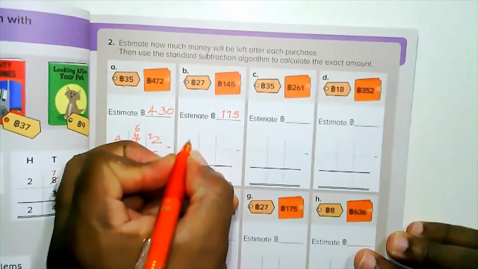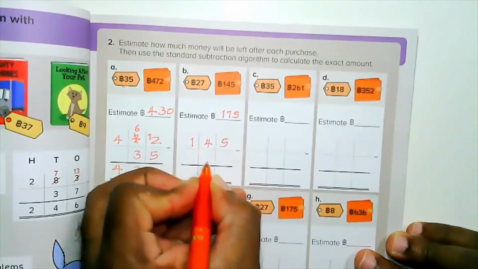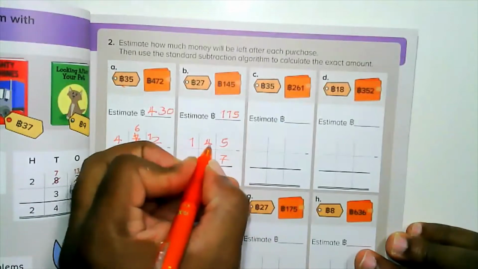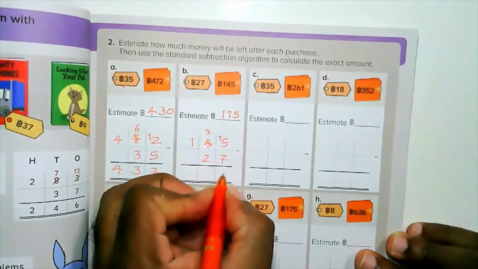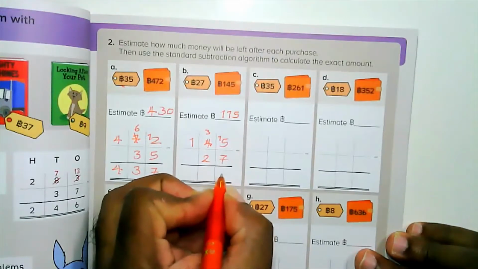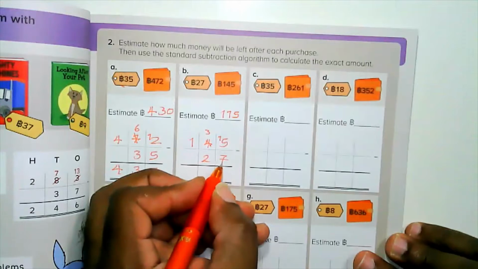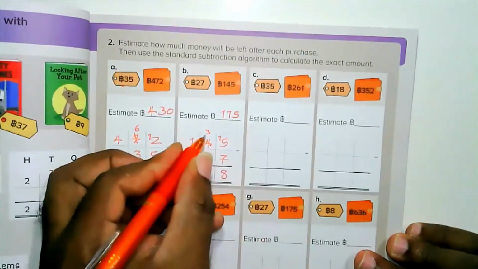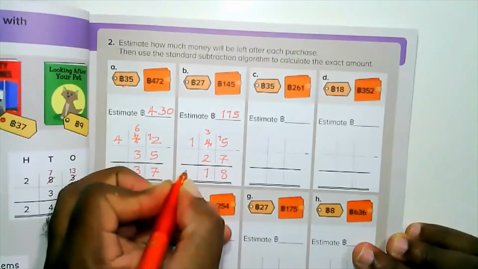So now let's use the standard algorithm to subtract. Borrow 1 from here, remain 3, bring the 1 here. 15 minus 7 will be 8. 3 minus 1 will be 1.